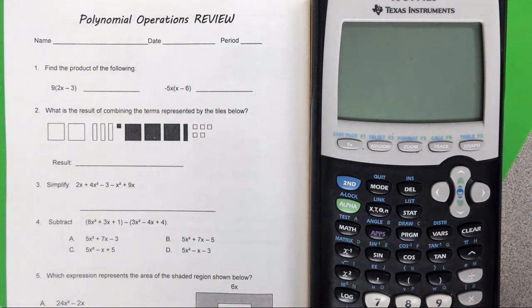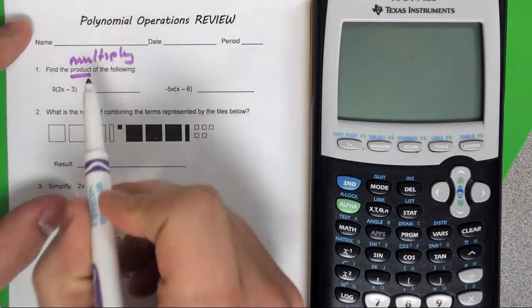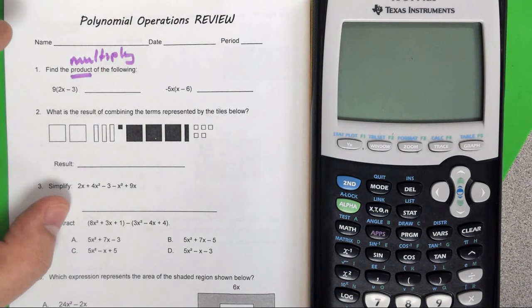Number one says find the product of the following. Product means we're going to multiply. And the product also means that it's the result after we multiply. So I'll show you what that means.